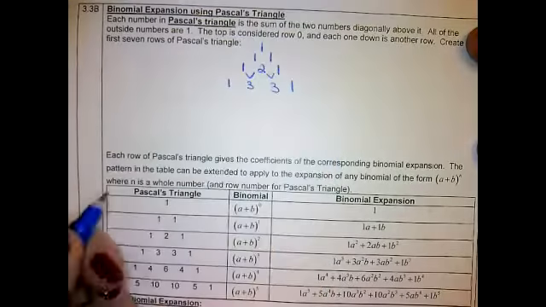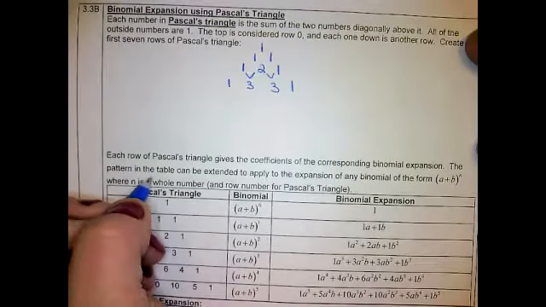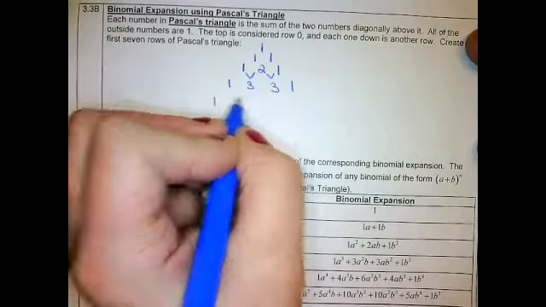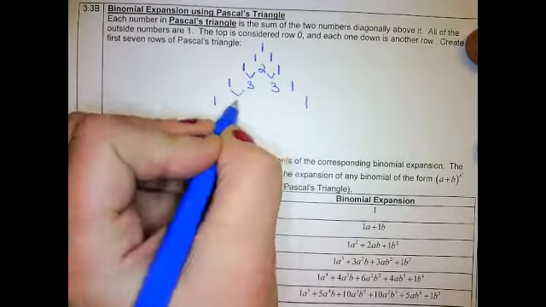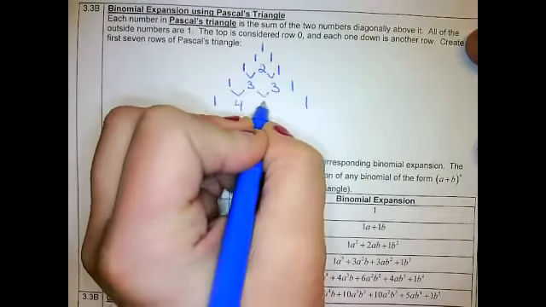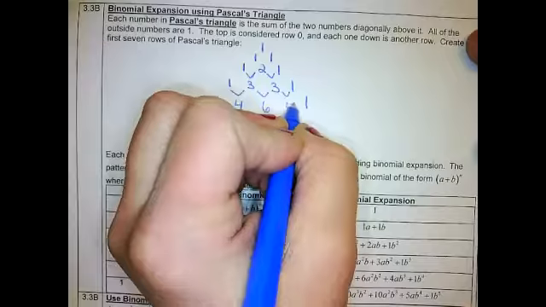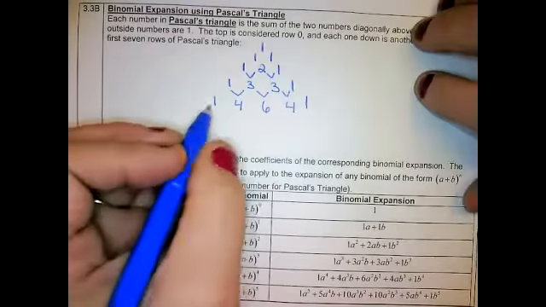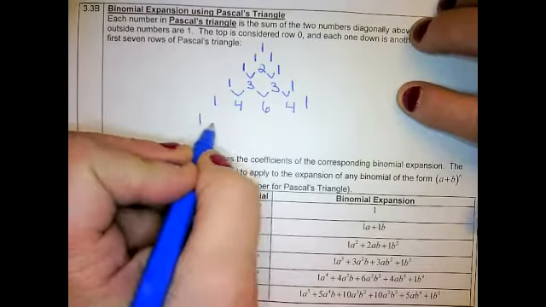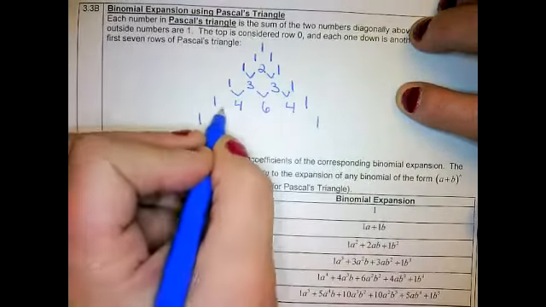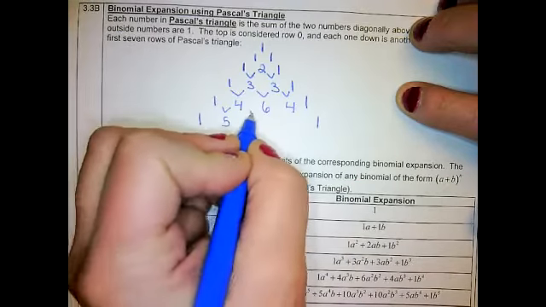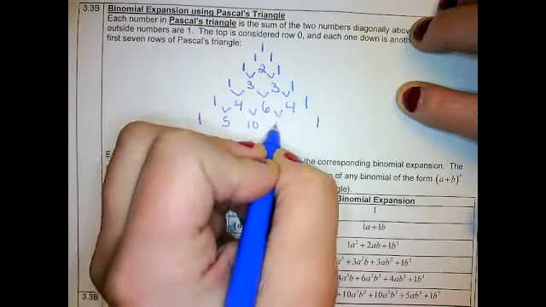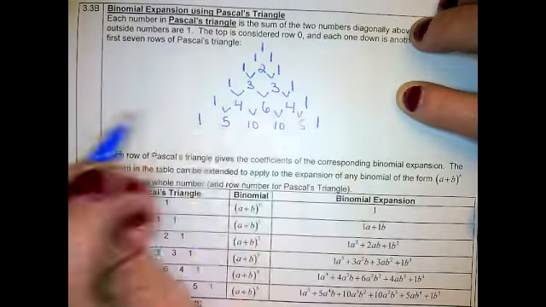We add these two numbers together, and we get 3. Then our outside is always 1. We add these two numbers to get 4, add these two to get 6, add these two to get 4. And we keep going. So 1 and 1. Add these two numbers together to get 5, 10, 10, 5.